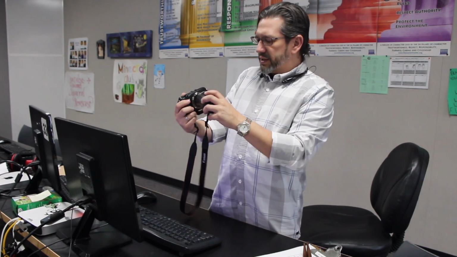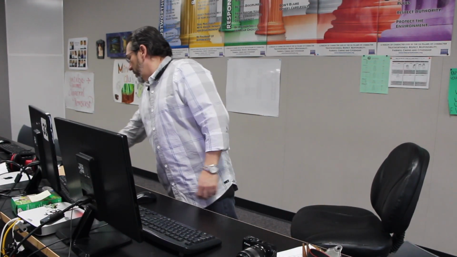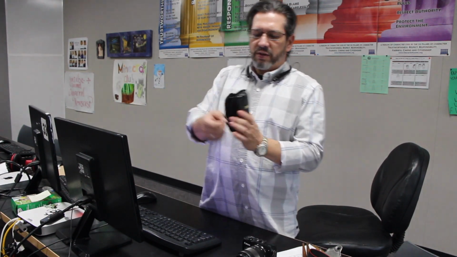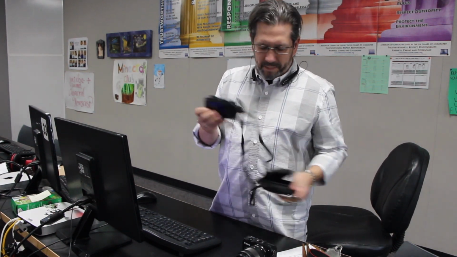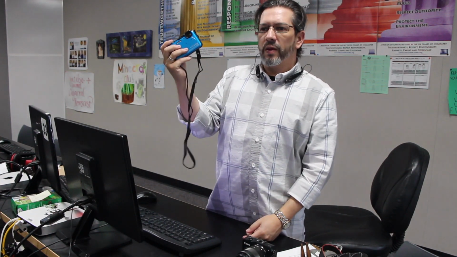So that's the first one, is the cell phone. And then what's the next type of camera after that? We don't see a whole lot of these. Check out this one. This is called a point and shoot. This one happens to be waterproof. What's the most popular waterproof camera right now?